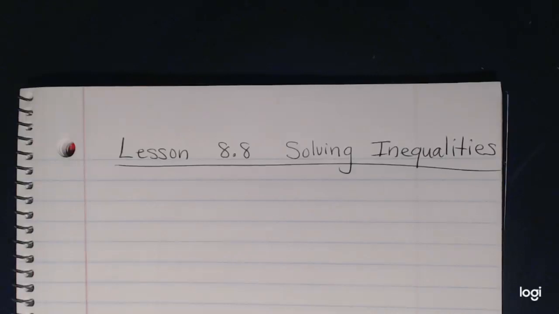Well, hello and welcome to our final lesson for Chapter 8 in our textbook. If you can see on the screen, it says Lesson 8.8, Solving Inequalities. So if you could write that down in your notes, that would be great.